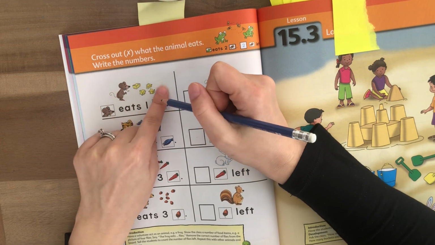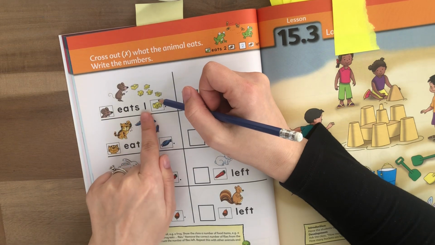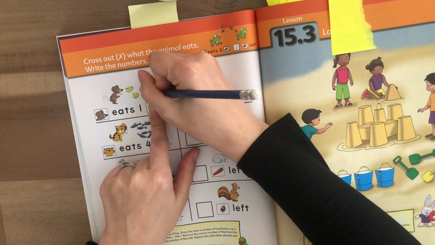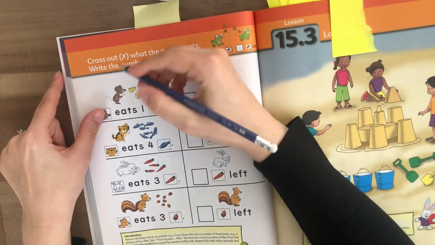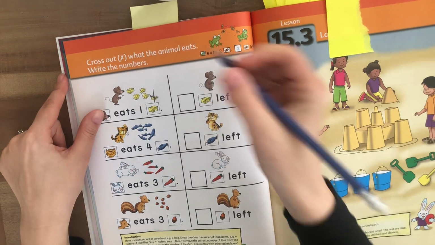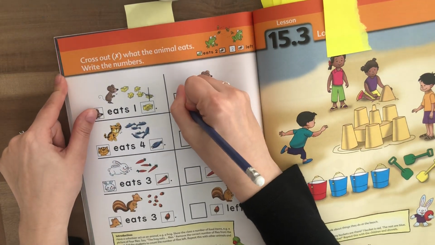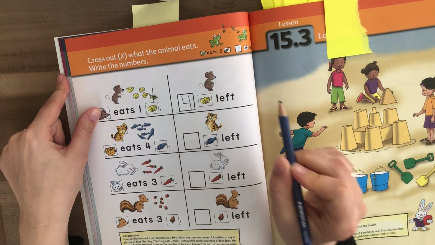So the mouse had 5 pieces of cheese, and then it says the mouse eats 1 cheese. Let's cross out 1. And then how many pieces of cheese does he have left? Let's count. 1, 2, 3, 4. We need to write a 4 in this box, and it says 4 pieces of cheese left.